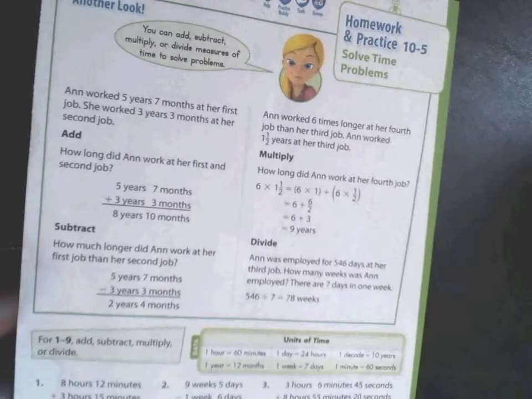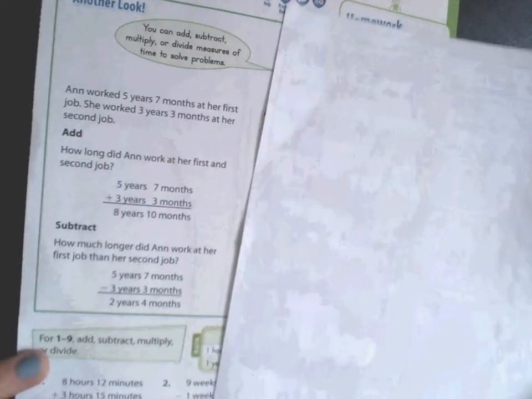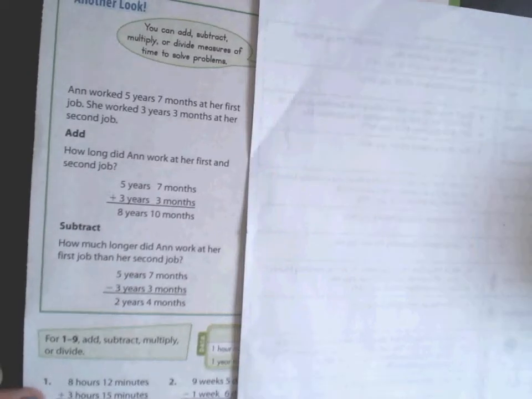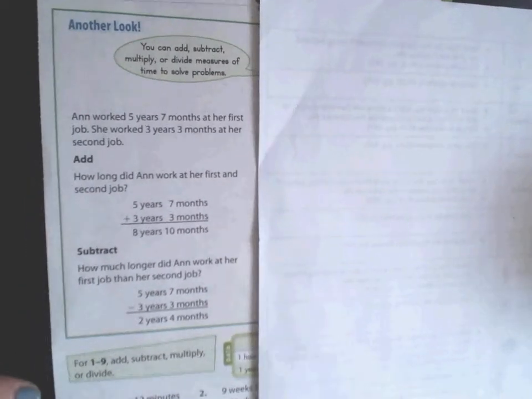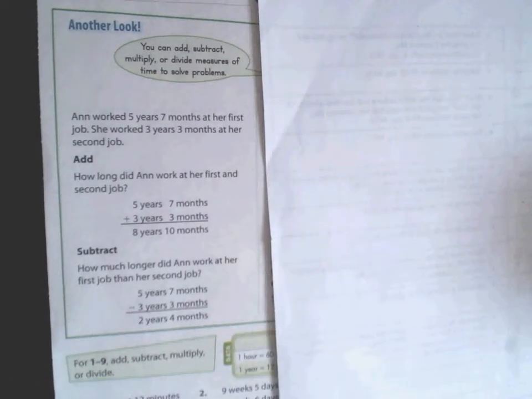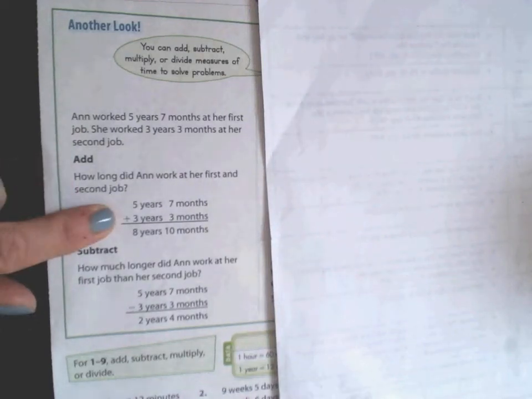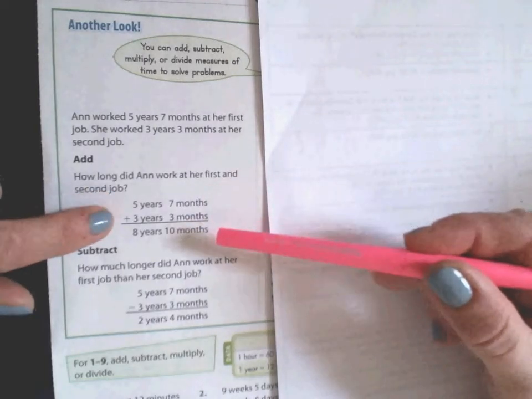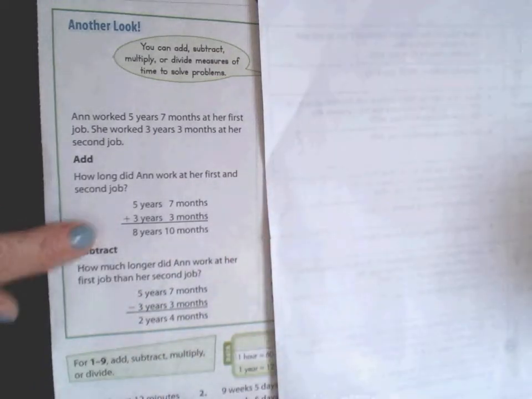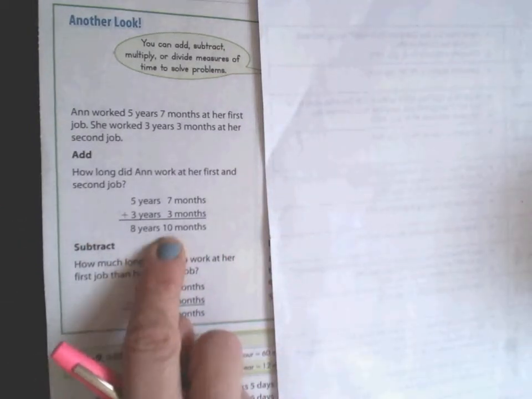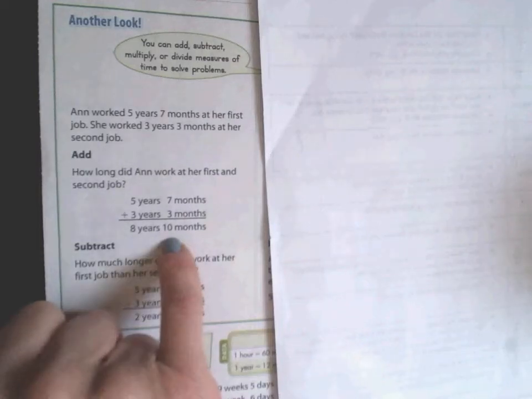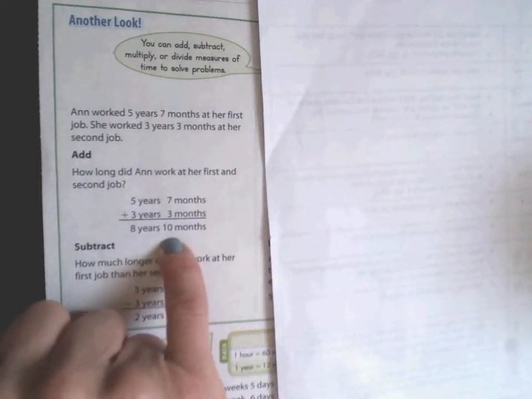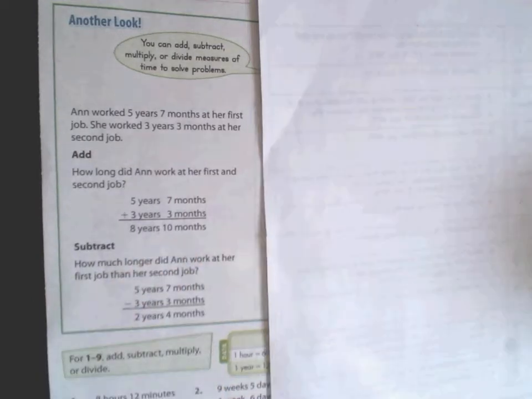So here, it says Anne worked 5 years, 7 months at her first job, and she worked 3 years, 3 months at her second job. So to add, how long did Anne work at her first and second job? So there you would need to add. So 7 months plus 3 months is 10 months, and 5 years plus 3 years is 8 years. So we can see here we do not need to rename this, because 10 months is less than 12 months, and there's 12 months in 1 year.